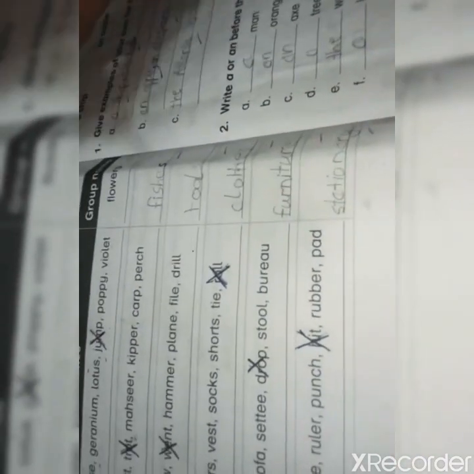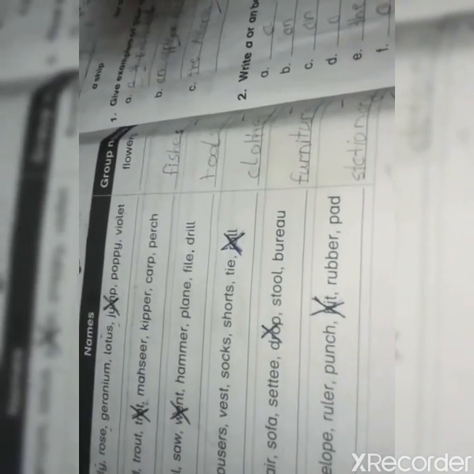Now you have to do this exercise in your workbooks with your pencils, and you have to write the date, this date on top before attempting the exercise.